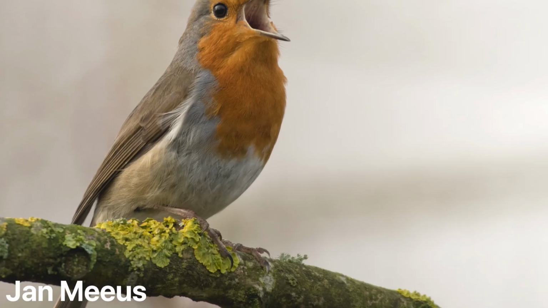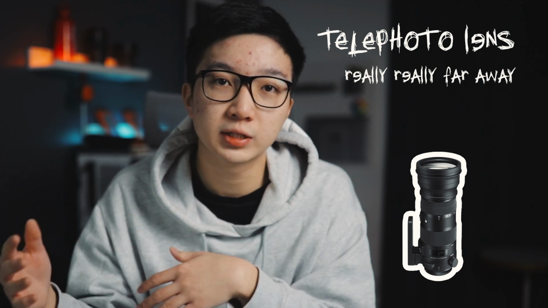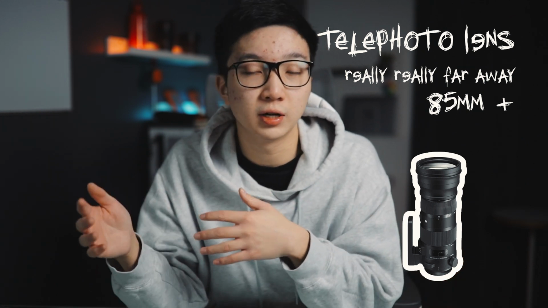With macro lenses, the focus is generally pretty shallow, so basically a wider aperture or f-stop. A telephoto lens is a lens that lets you zoom really far away. People usually use this type of lens to shoot birds or sports like hockey and stuff like that, and it usually makes the object much closer than it actually is. Any focal length above 85 millimeters will generally be considered a telephoto lens.